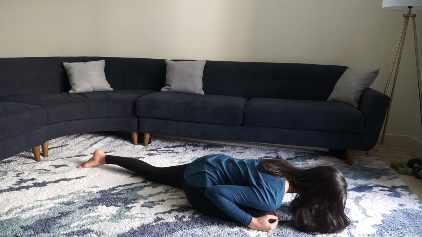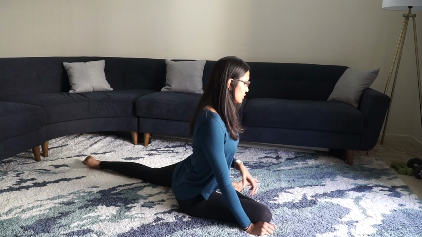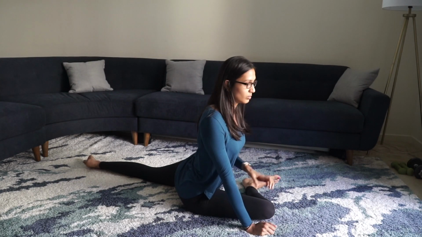Hold for 30 seconds and slowly come out of the stretch. You can angle the position of the right foot depending on where in the glute you want the stretch.